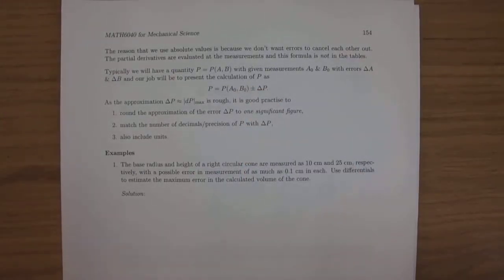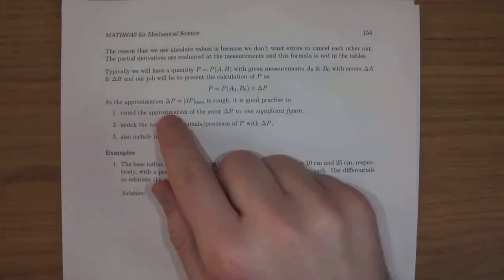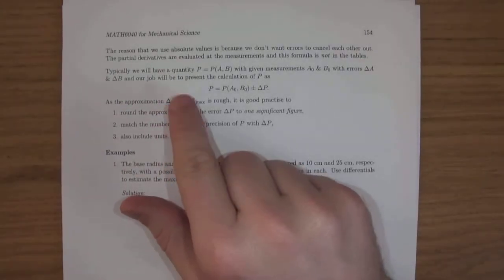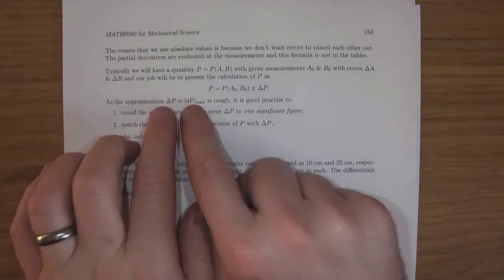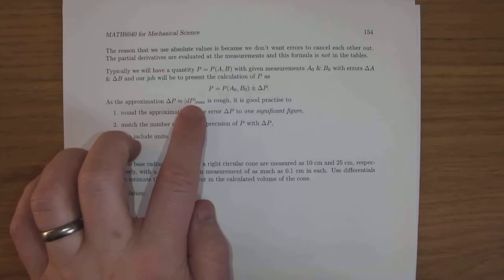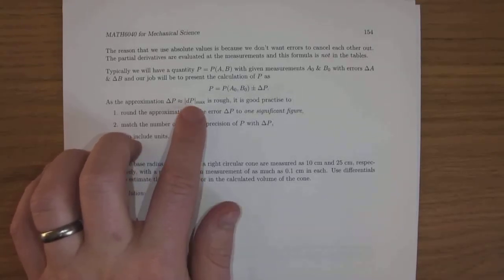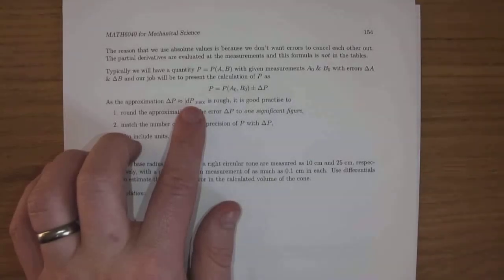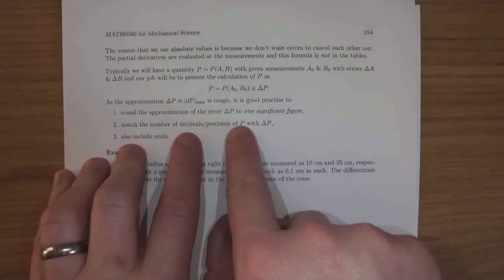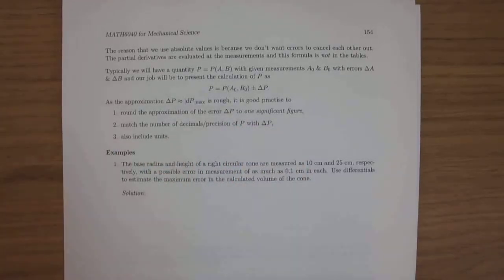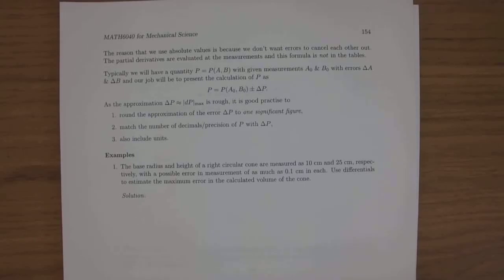And here is something that we should do. The approximation of the error in the calculation by the differential is rough, and because of that you should round this to one significant figure. You can't be more precise than that. If you think about it, if the error, say, is 0.3, there's no point talking about anything after the first decimal place because it's within the margin of error. So you should match the number of decimals in your calculation with your error. And of course, as engineers, we should use units.